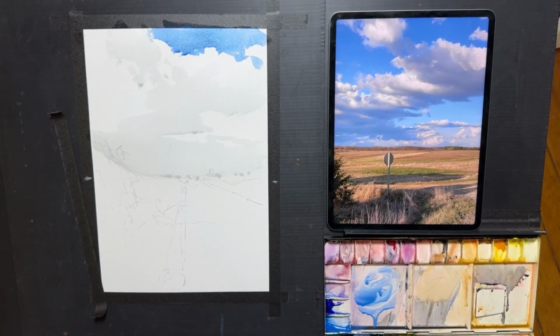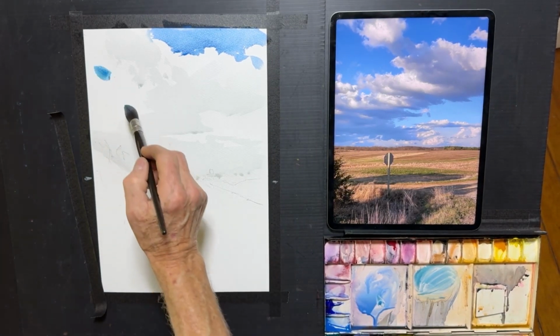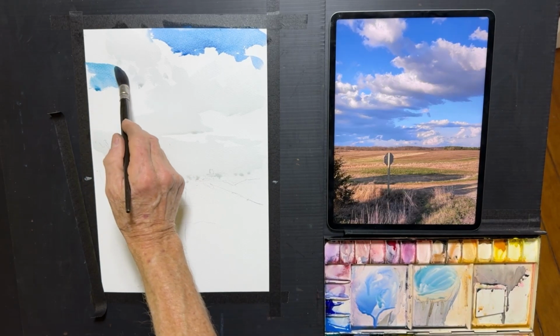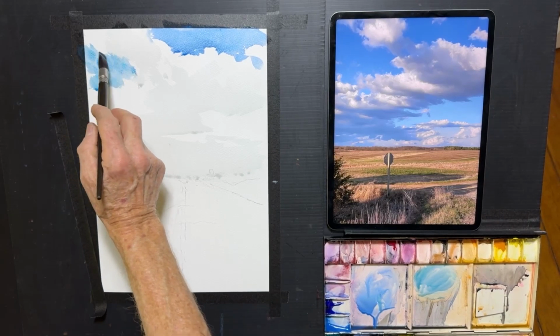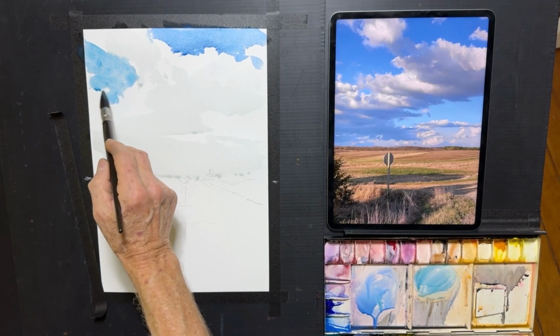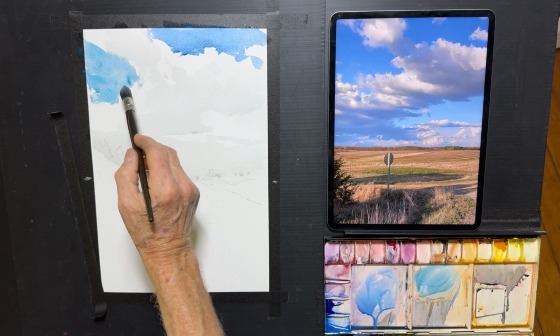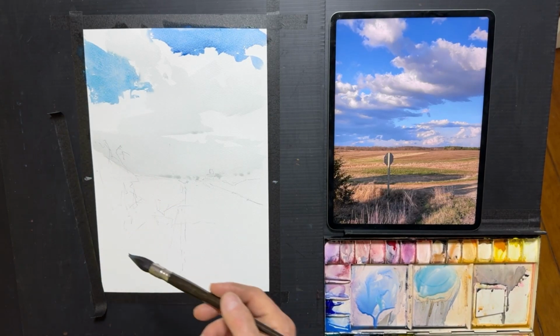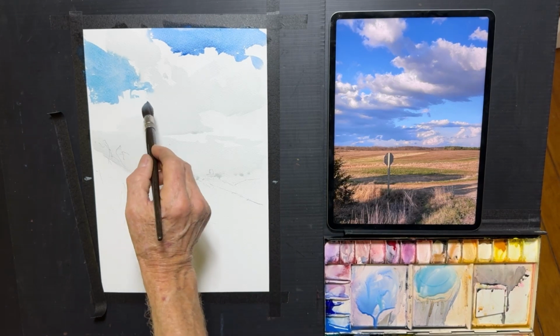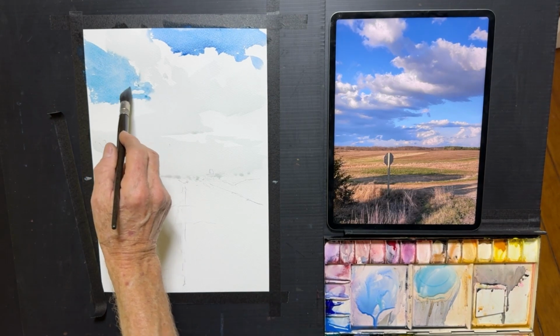Let's put a little turquoise in that to get a slightly greener blue for the area over here. But I'm going to bring that right to where I have painted so that that edge is softer. So the bottoms of the clouds, and typically bottoms of clouds will be softer than tops, but not always, because you just got to look for what you have.